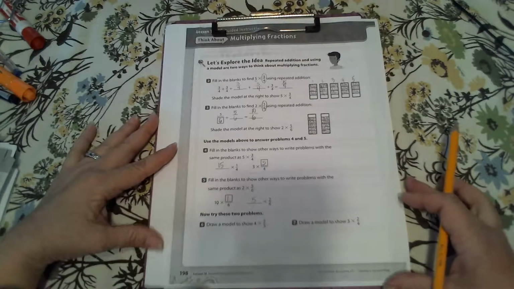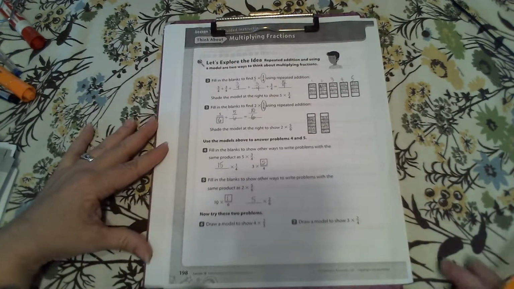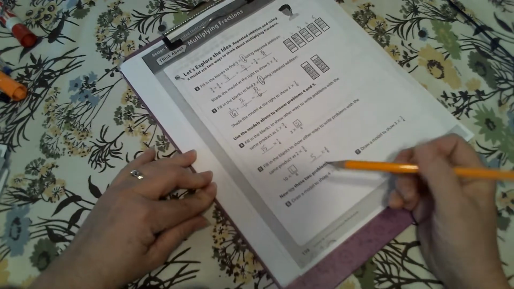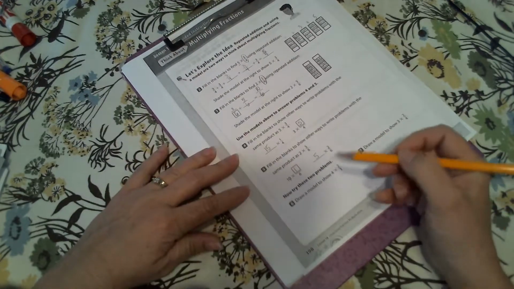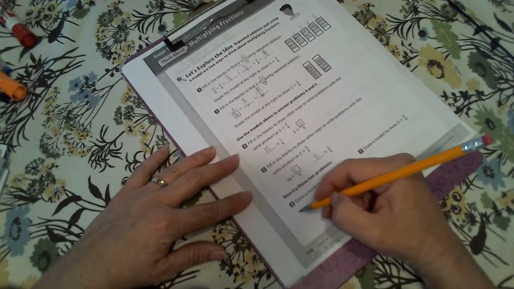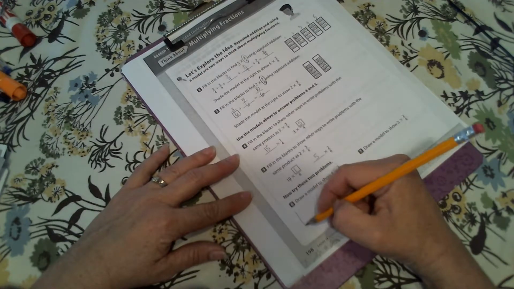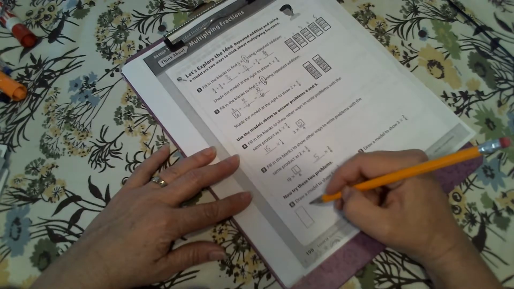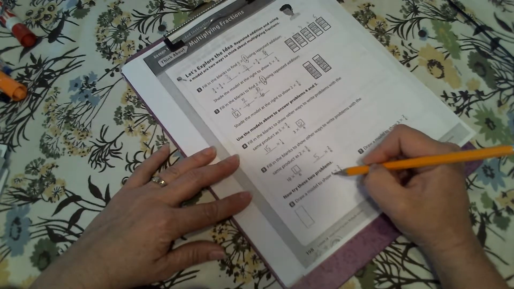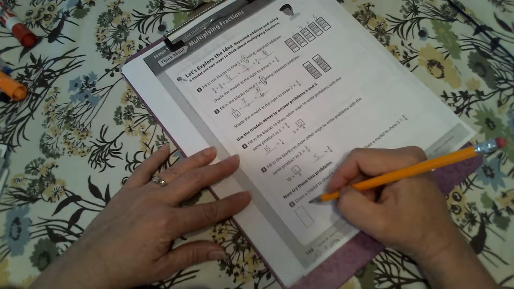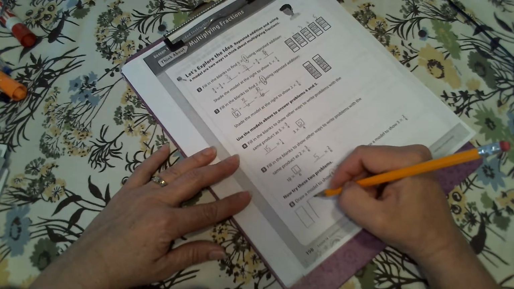Now try these two problems, and I'm probably going to have to turn this, so you're going to have to just do the best that you can. And looking at this, draw a model to show 4 times 2/3. So I'm just going to do a bar model, and I'm going to do it this way. But I need how many of these? I need how many copies? I need 4 copies, so I need to draw 4 of the same thing.